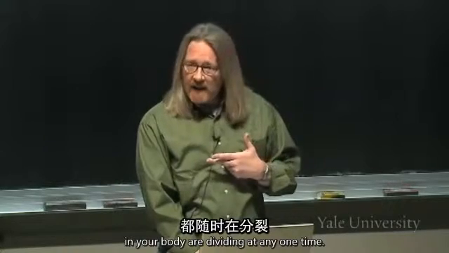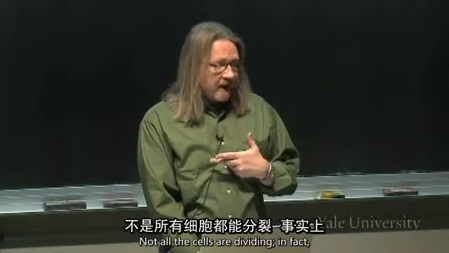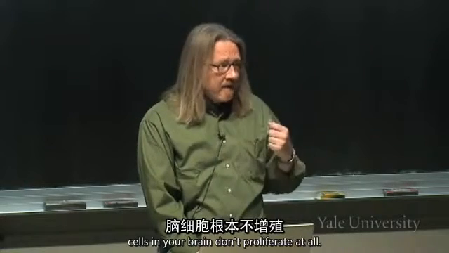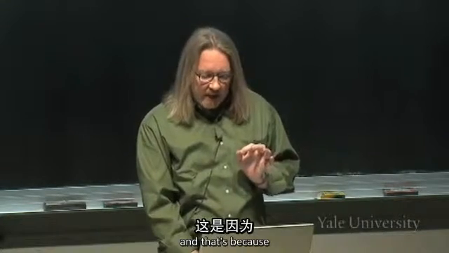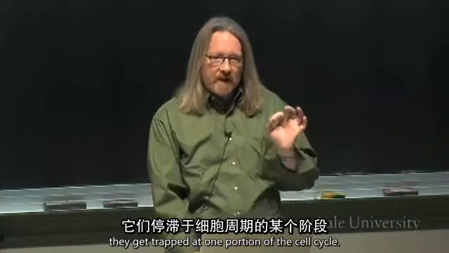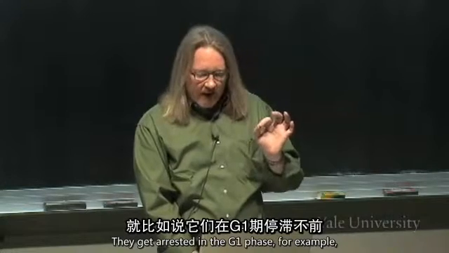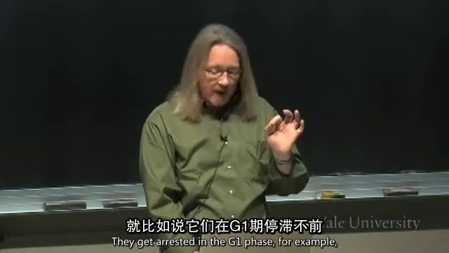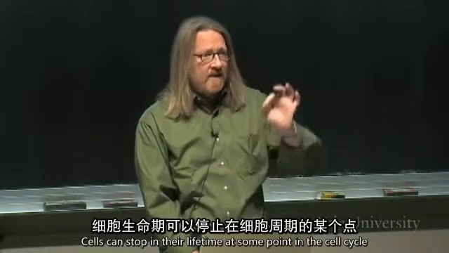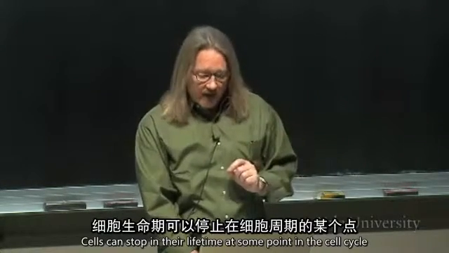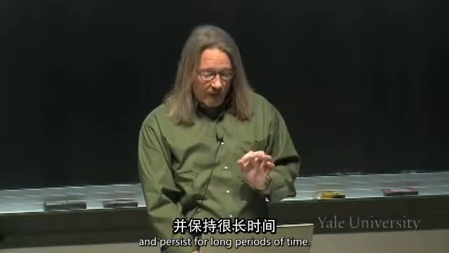Well, not all of the cells in your body are dividing at any one time, right? In fact, cells in your brain don't proliferate at all, right? Some small subsets do, but most of the cells in your brain don't proliferate, and that's because they get trapped at one portion of the cell cycle. They get arrested in the G1 phase, for example, and they never progress through to the S phase where they synthesize DNA. Right? So cells can stop in their lifetime at some point in the cell cycle and persist for long periods of time.